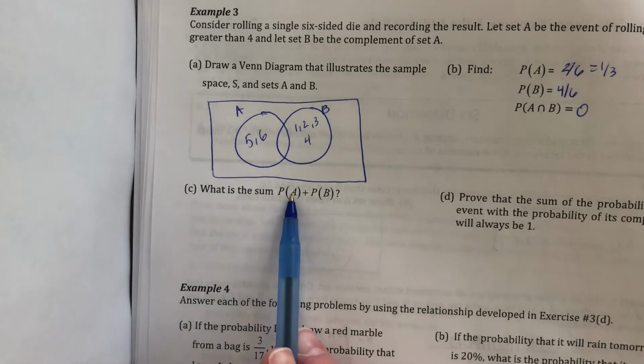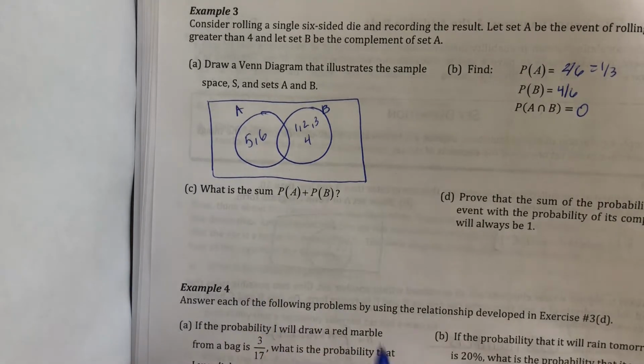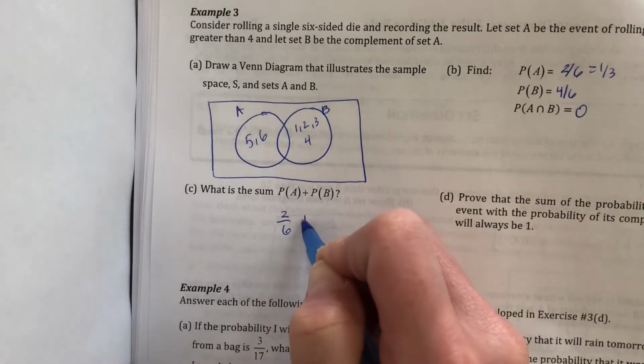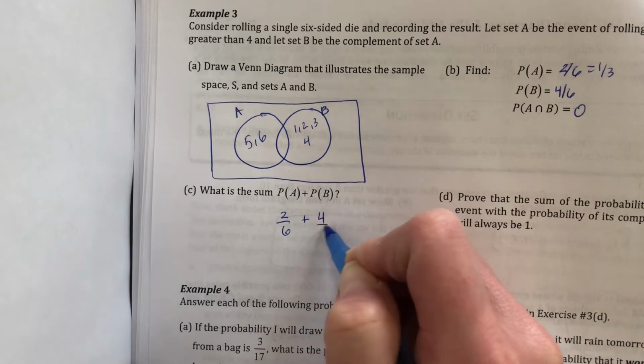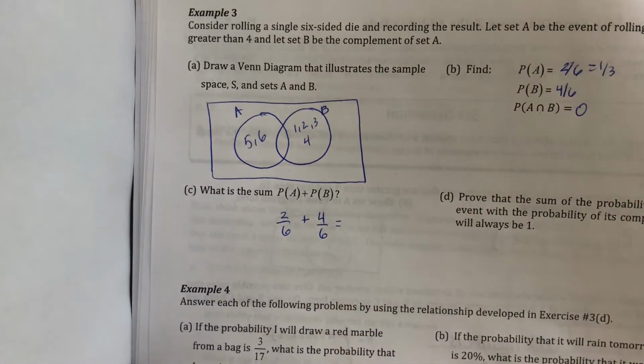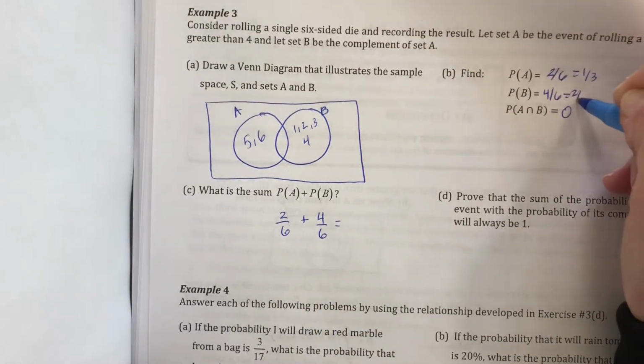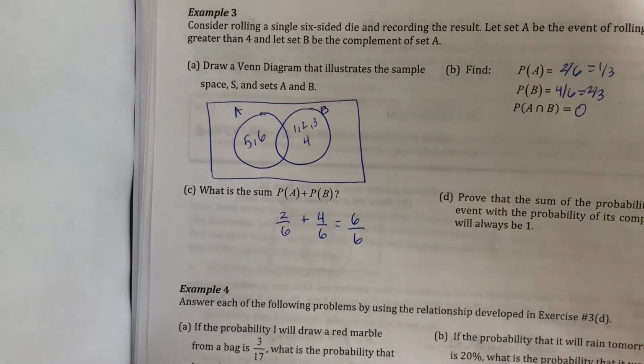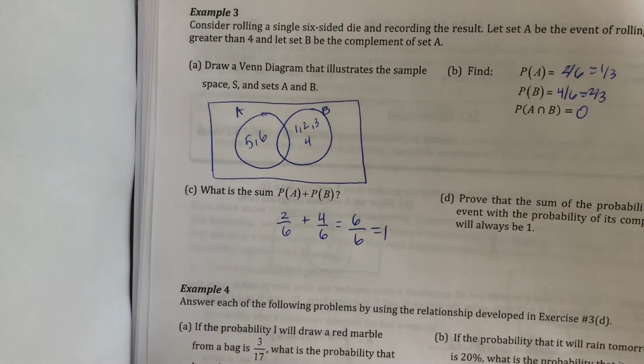What is the sum of the probability of A and B? Probability of A, we said, was 2/6. Probability of B is 4/6. You could use the reduced fractions as well. Oh, and I didn't reduce it here. It would be 2/3. I would get 6 out of 6, which is 1. And that makes sense because it's both things added together.